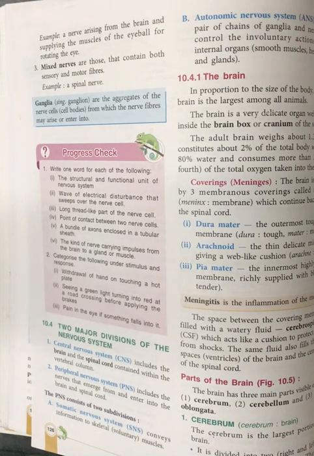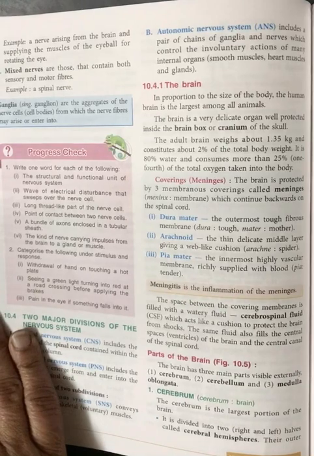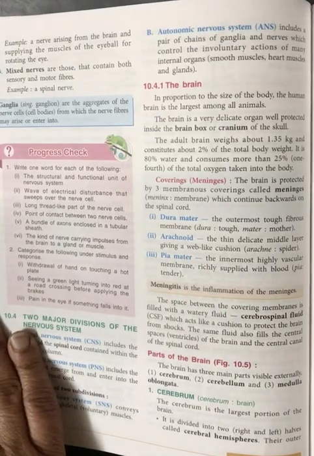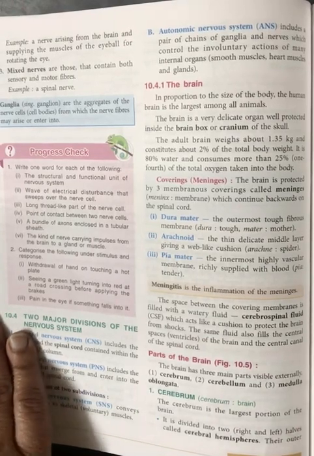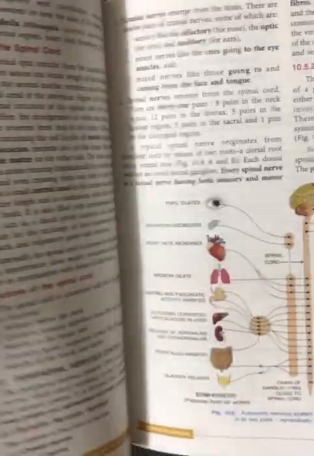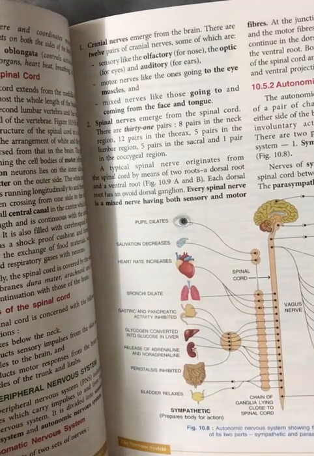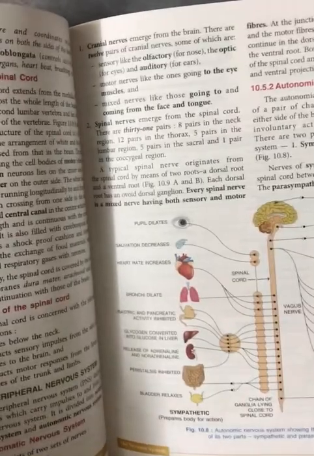And next we come over to the two major divisions of the nervous system, the central nervous system and the peripheral nervous system. And the peripheral nervous system consists of two subdivisions: the somatic nervous system, which conveys information to the skeletal muscles, and the autonomic nervous system, and it includes the pair of chain of ganglia and the nerves. So it contains the pair of chain of ganglia and the nerves which control the involuntary actions of many of the internal organs. So here if you see, there are the ganglia and from which these nerves arise, and all this constitutes the autonomic nervous system.